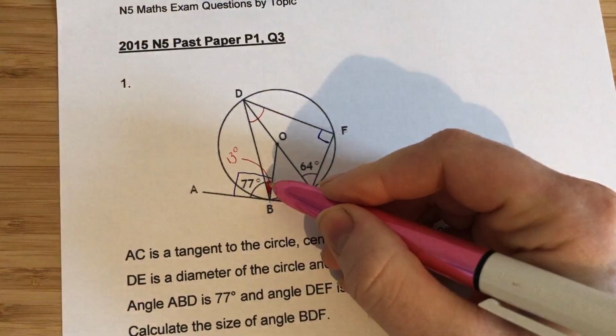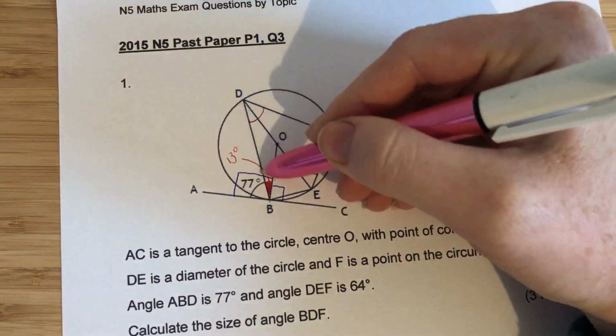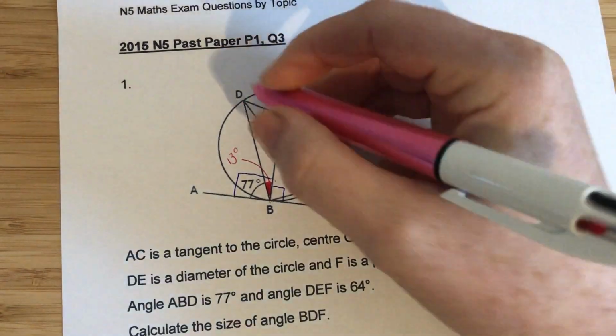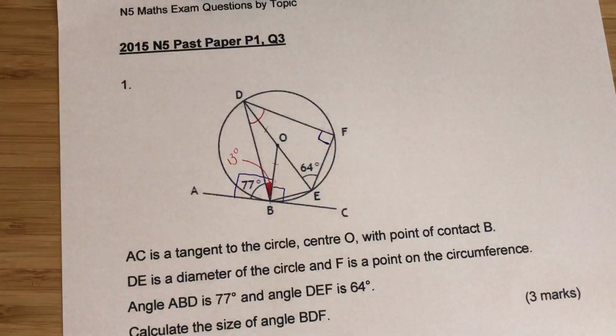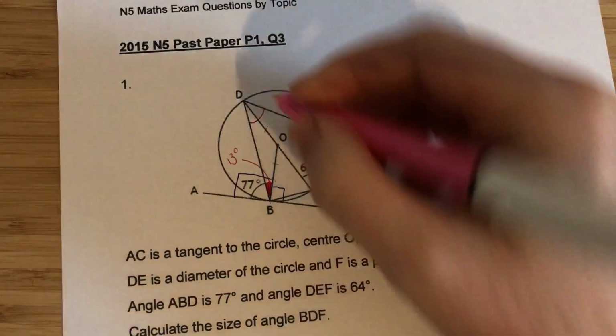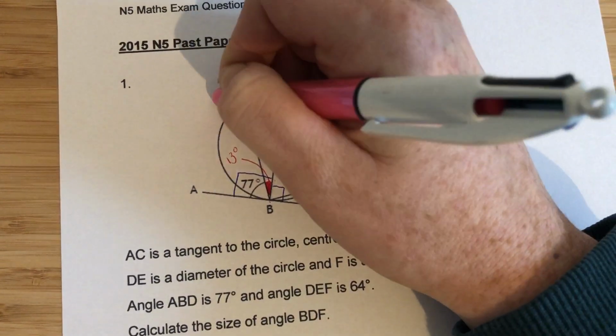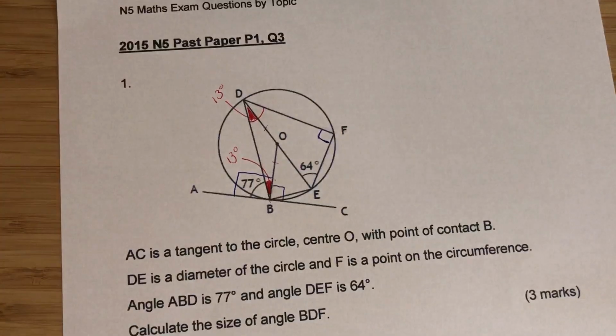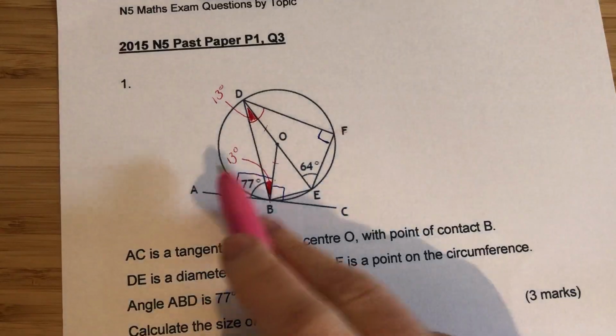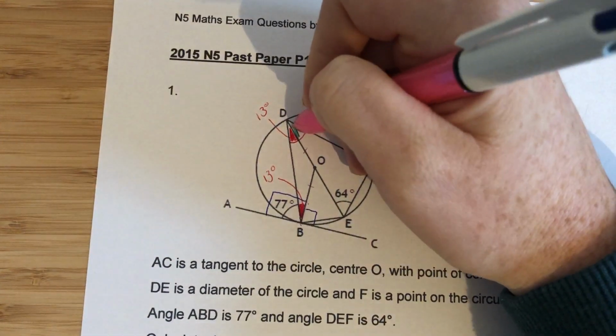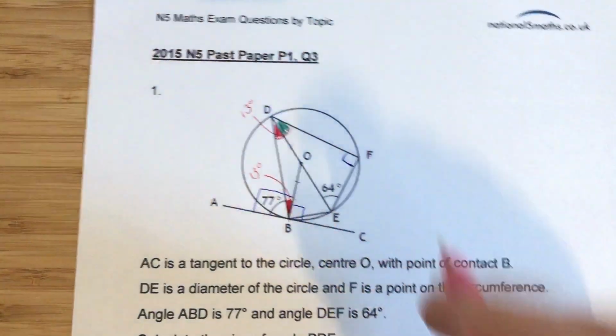Now, I don't know if you've noticed, but we've got a chord here joining at the centre, which makes this here an isosceles triangle. So if this one's 13 degrees, this one in here is also 13 degrees. So we're already a little bit closer. We've already found one section of the angle we're trying to find. We just need to find this one here so that we've got the whole angle.